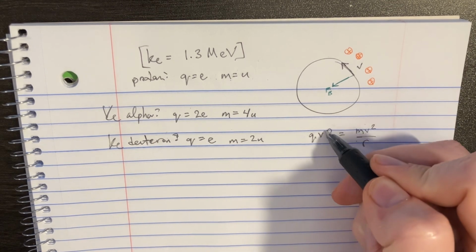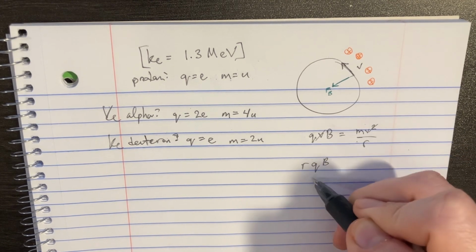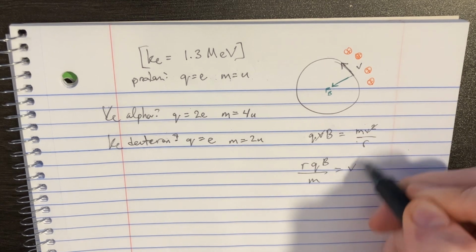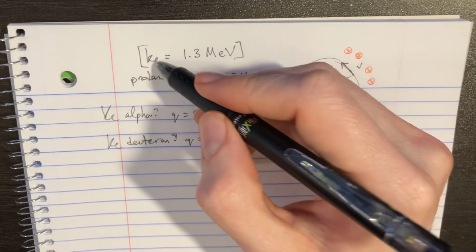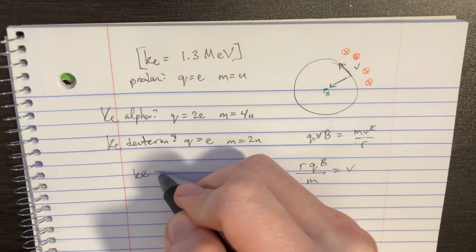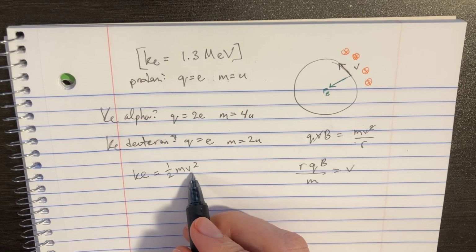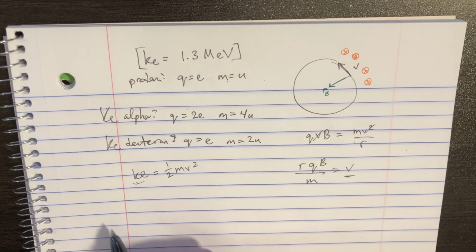So let's get rid of these v's real quick, and we're just going to say QB, multiply the r over here and divide that by m. We're going to get this expression for v. That's going to help us because we know the kinetic energy. We're trying to deal with kinetic energy. We know that kinetic energy is supposed to be 1/2 mv squared. Let's try to put velocity in terms of kinetic energy.